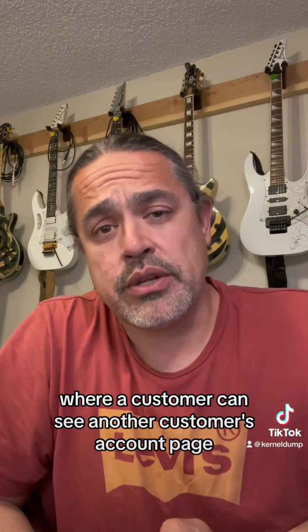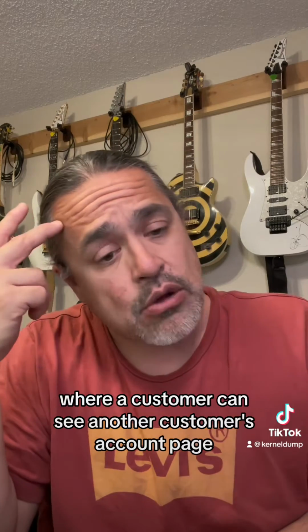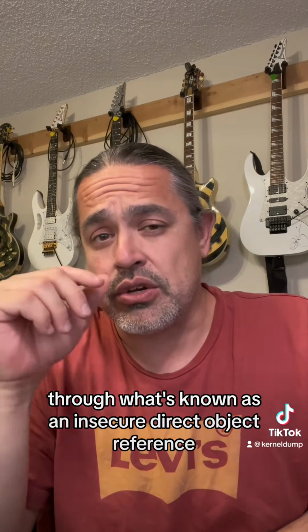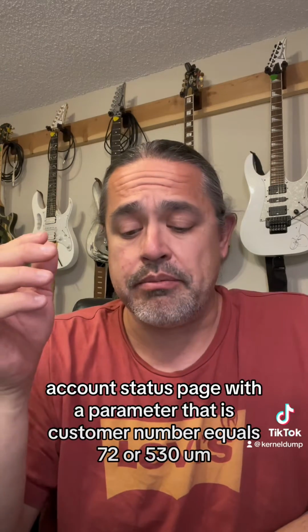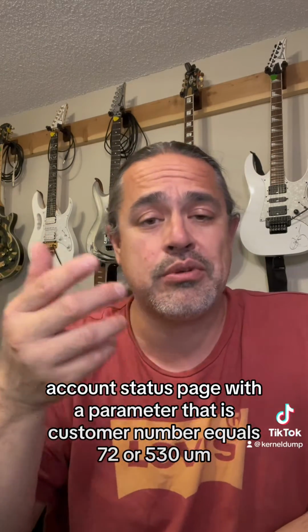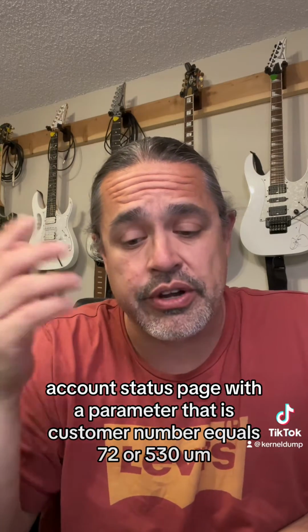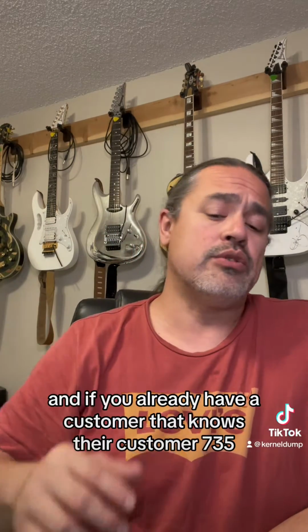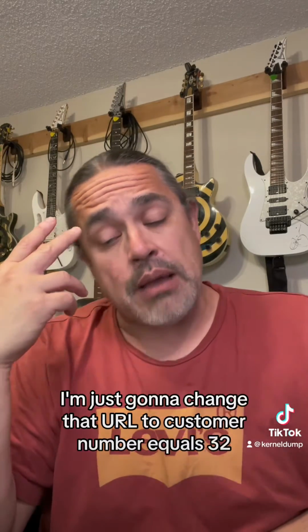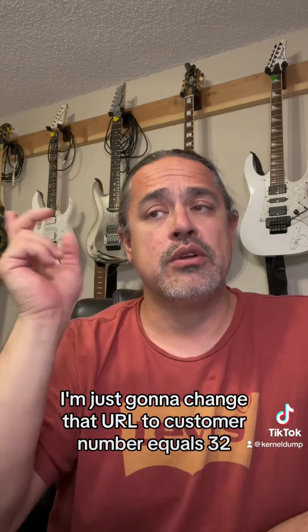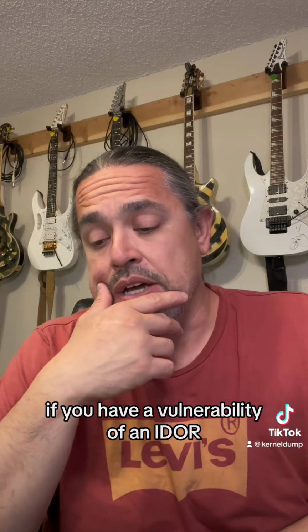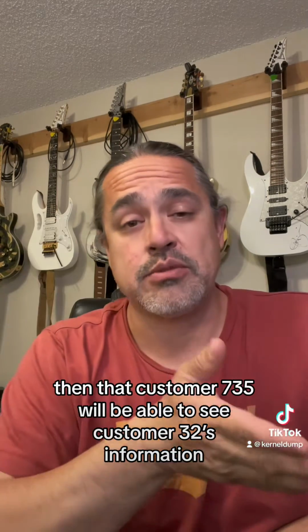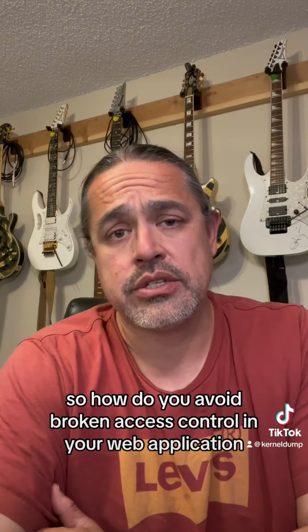You could also have a vulnerability where a customer can see another customer's account page through what's known as an insecure direct object reference, so an IDOR. And essentially what that looks like is maybe you have a /account_status page with a parameter that is customer_number=72 or 530. And if you already have a customer that knows their customer number is 735, they go, well, I'm just going to change that URL to customer_number=32 and see if that pops up. And if you have a vulnerability of an IDOR, then customer 735 will be able to see customer 32's information. So how do you avoid broken access control in your web application?